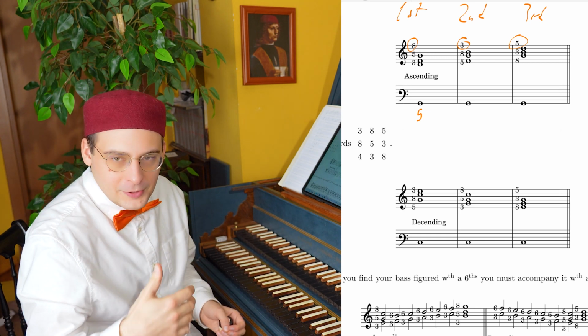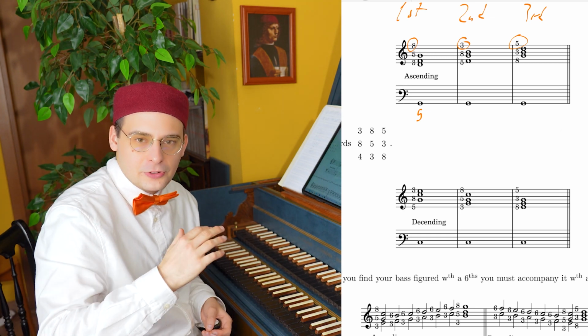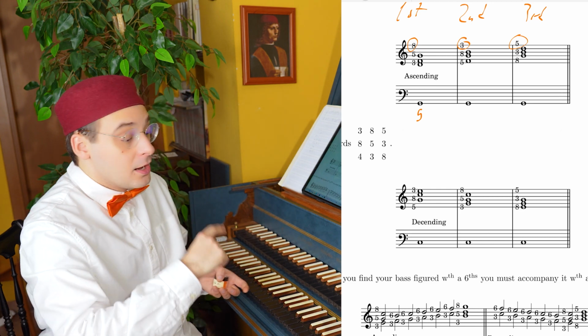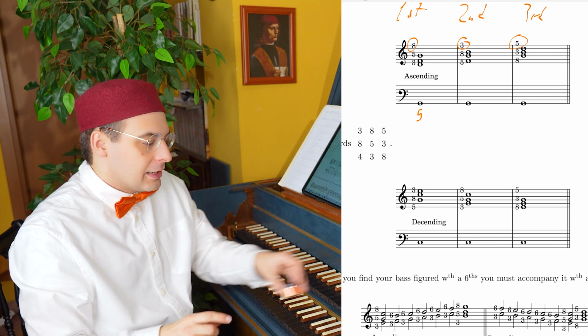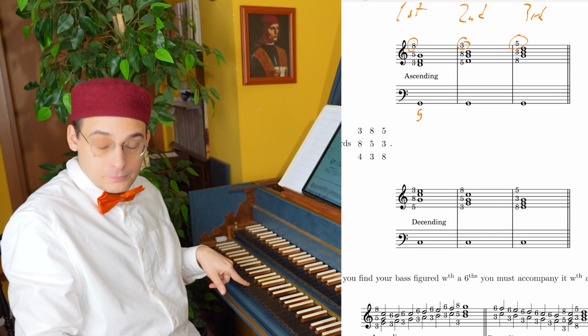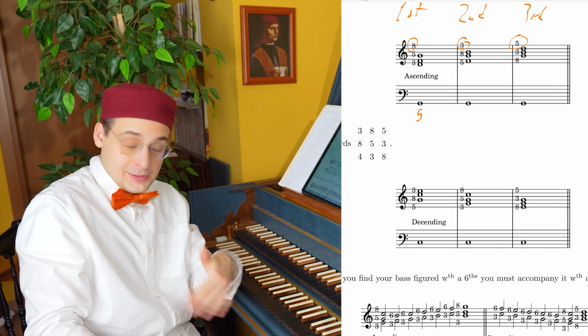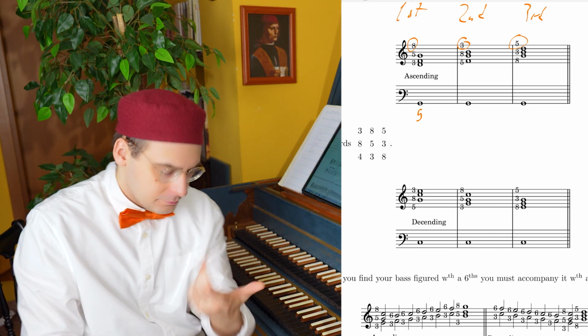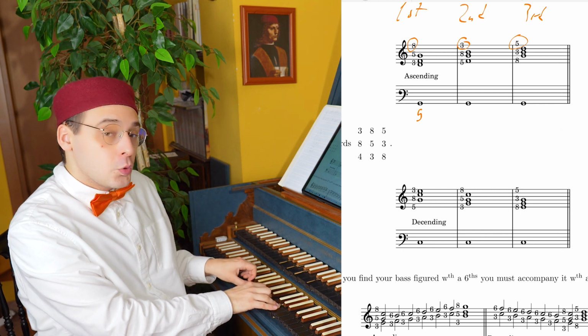Or if you want to start with the Mi Fa Fa Mi, you need the second position, so with the third in the top voice. On the other hand, if you want to start a Do Re Mi, or if you're starting with the four, or in the first position, so with the octave, you could start with the Do Re Mi.